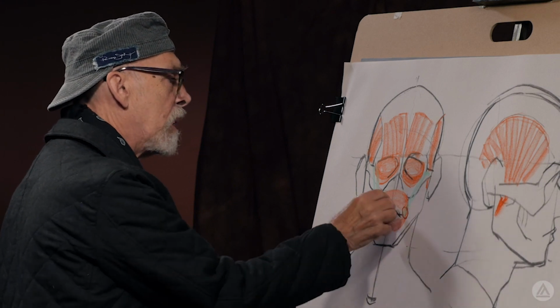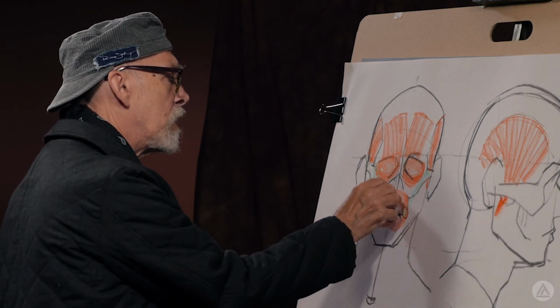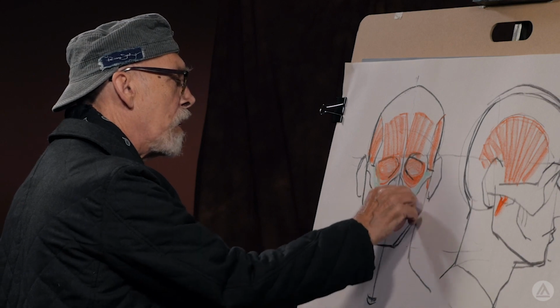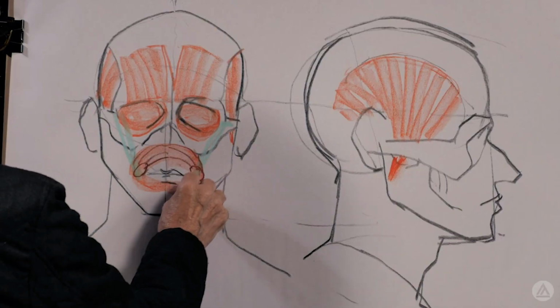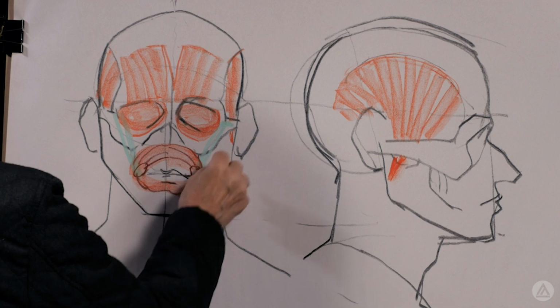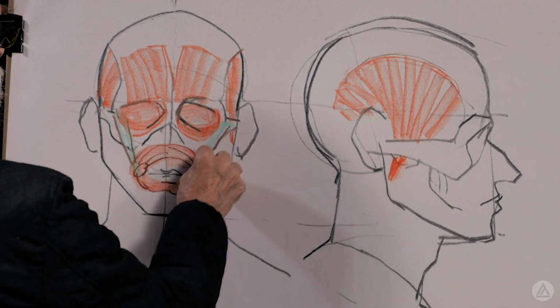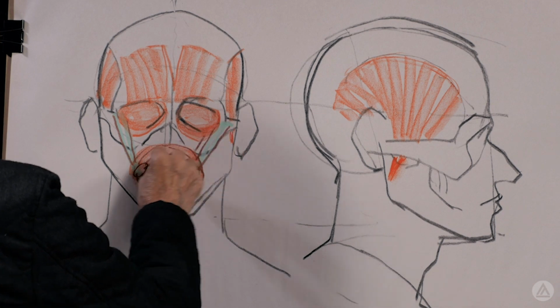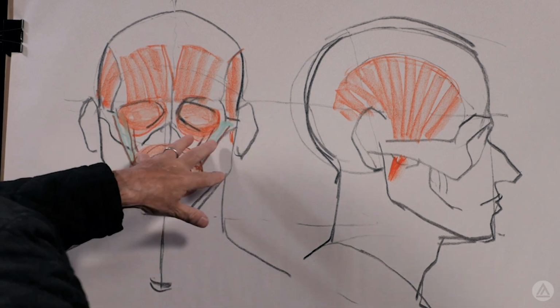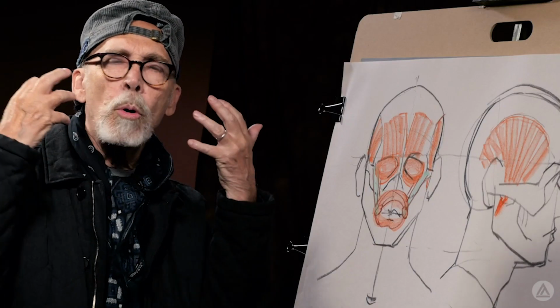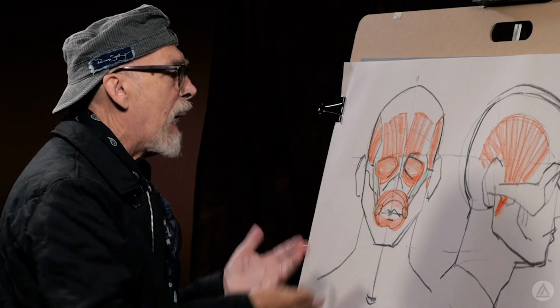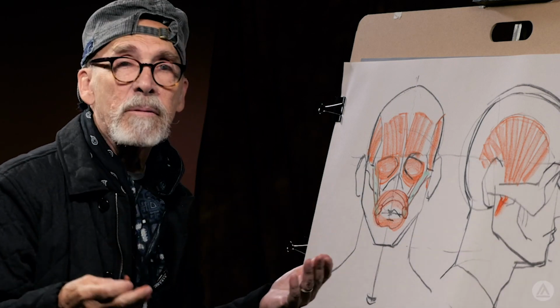The fibers of this muscle sort of tie into that node. And these muscles, like the zygomaticus major and minor, which is right beside it, attach, and that helps to pull this whole area back. So it helps to laugh, for example.